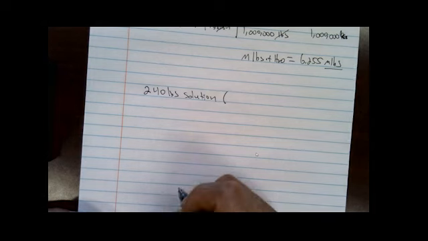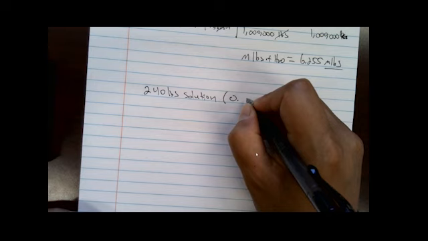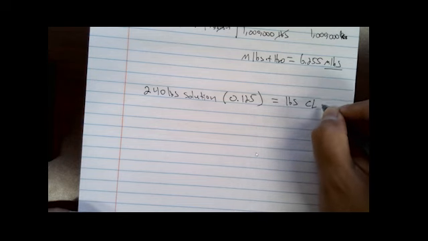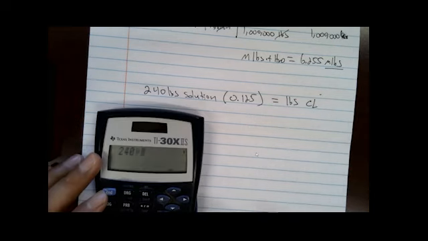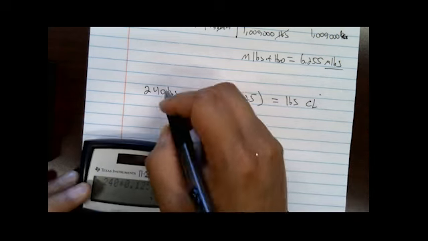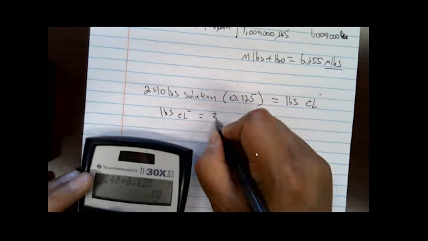We know that 12.5% of that solution by weight is pure chlorine. So we want to multiply that by the decimal representation of that percentage, 0.125, right? And that'll give us our pounds of pure chlorine, right? So 240 multiplied by 0.125 gives us 30. So pounds of chlorine equals 30 pounds, right?